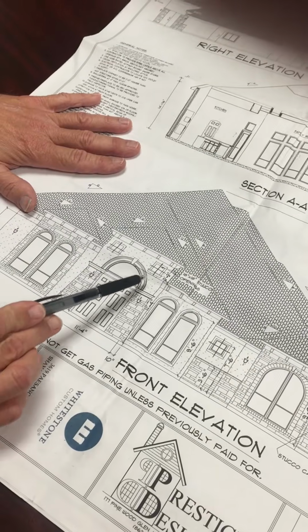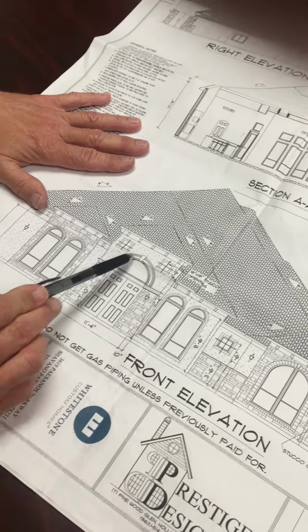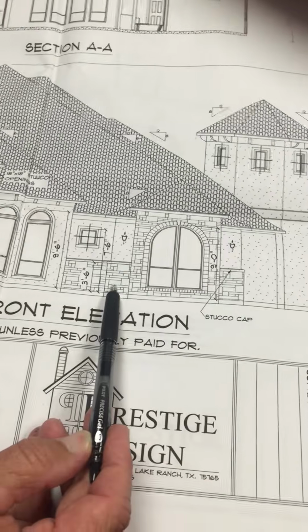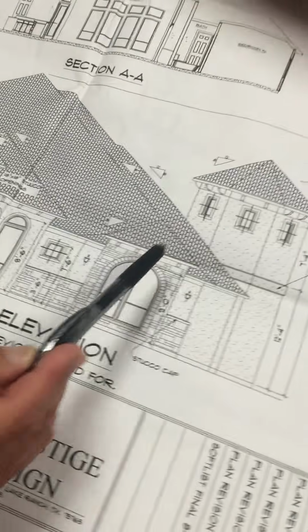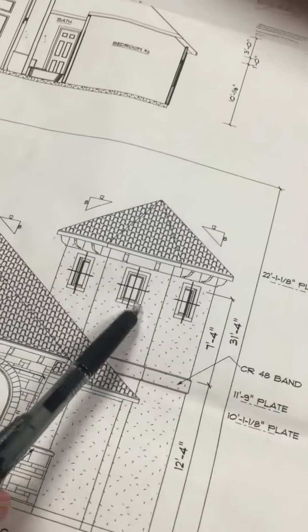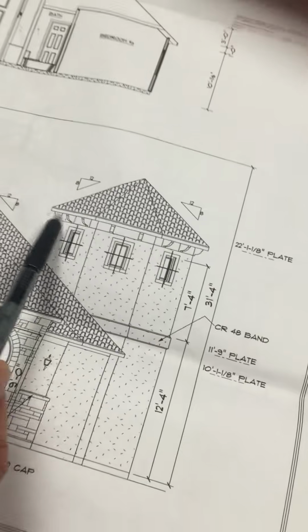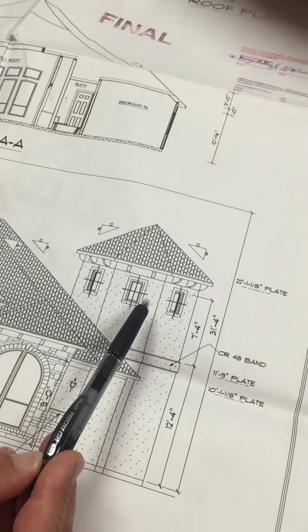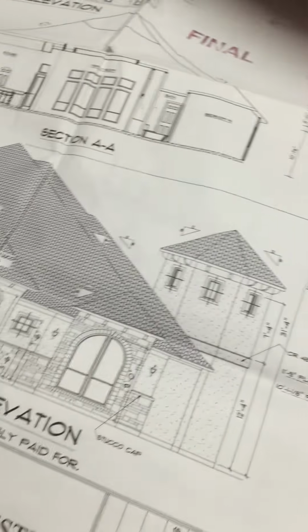Beyond that, you're seeing basic details about how the home is built. You can tell right here that this is stucco. You can tell that this is brick or a rock. You can see some of the metal details around some of the windows. You can see some of the architectural fenestrations as we go across the top of this tower. Okay, so that's the front of the house.